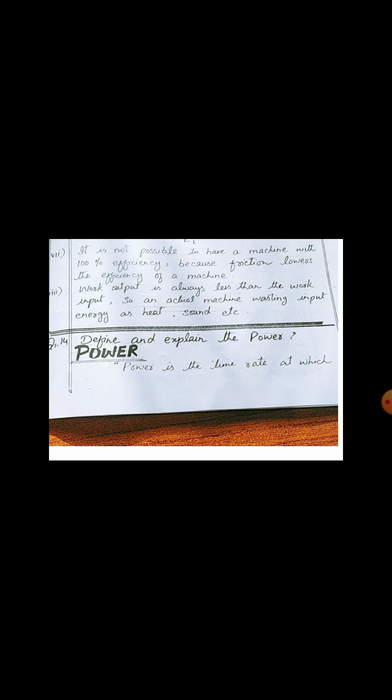Power is the time rate at which work is done. Mathematically we can write power equals W by t. Power is a scalar quantity, and the SI unit of power is the watt. 1 watt equals 1 joule per second, where the joule is the unit of work and the second is the unit of time. Symbolically, 1 W equals 1 J s^-1.